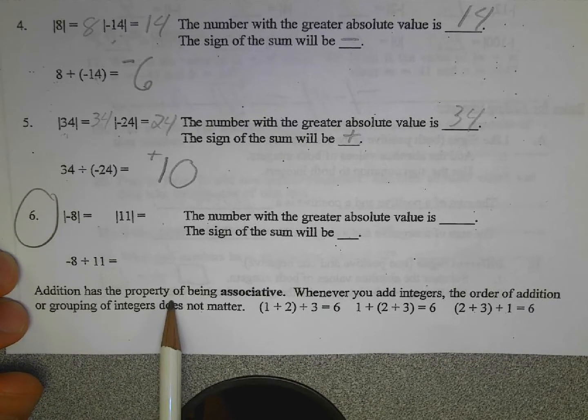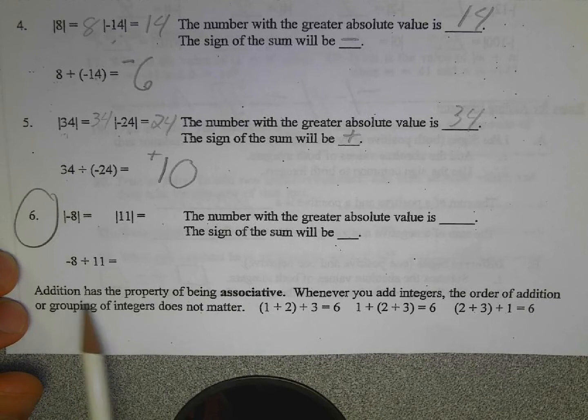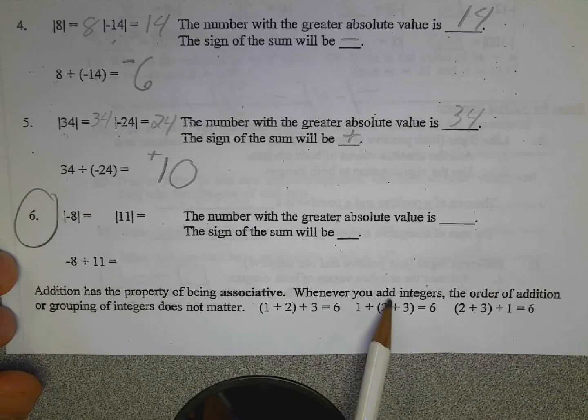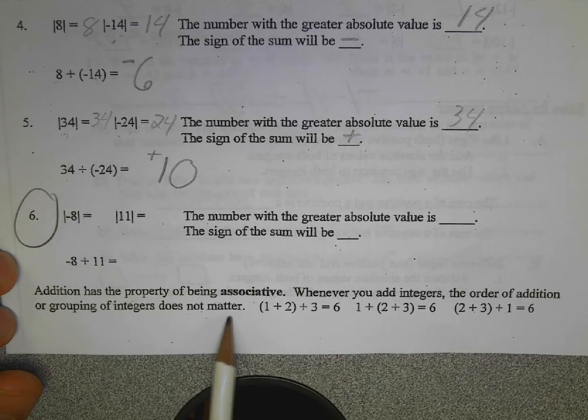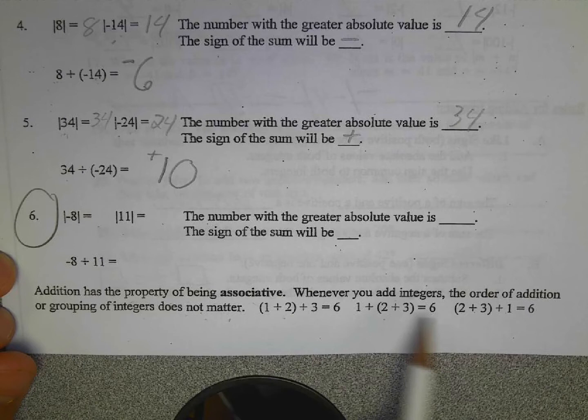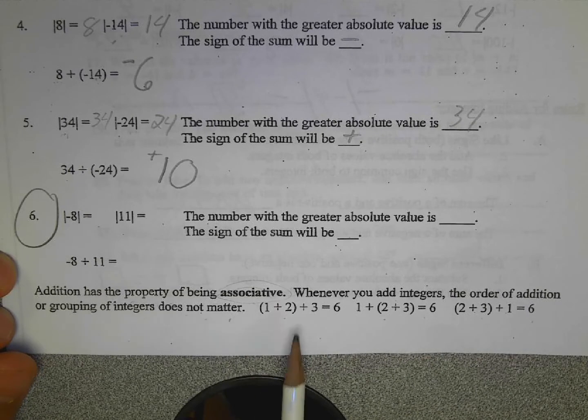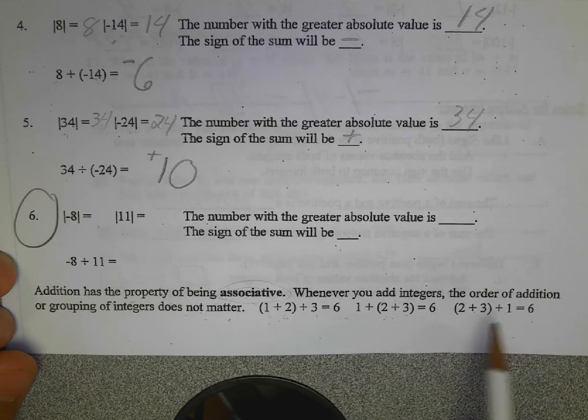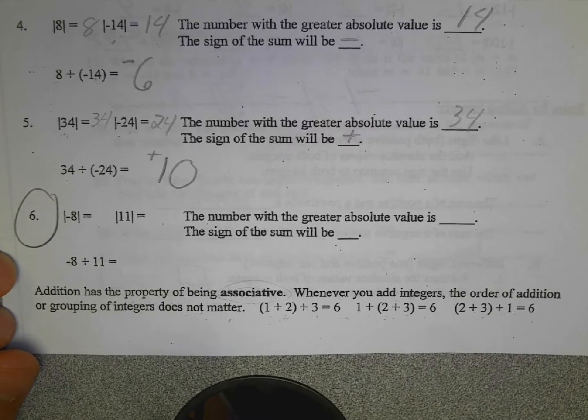Addition property of being associative. Okay? Addition has the property of being associative. Whenever you add integers, the order of addition or grouping of integers does not matter. So if we look here, even with parentheses, when we're adding, it doesn't matter where I put the parentheses, I'm still going to get the same answer. That's the associative property. So 1 plus 2 is 3, 3 plus 3 is 6. 2 plus 3 is 5, plus 1 is 6. So it doesn't matter where I put the parentheses. Addition will always be associative when it's just addition.